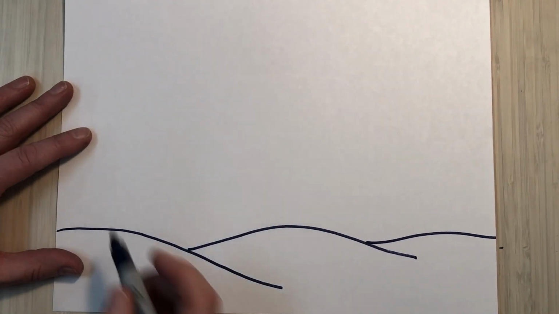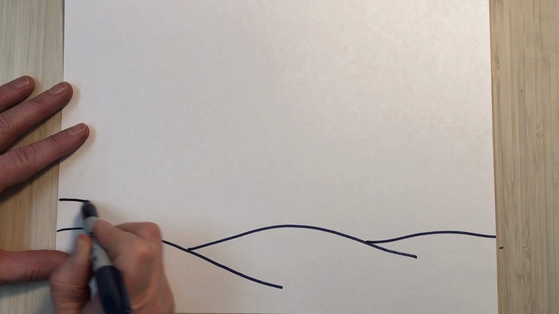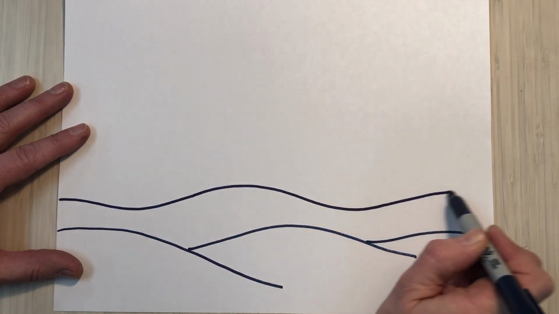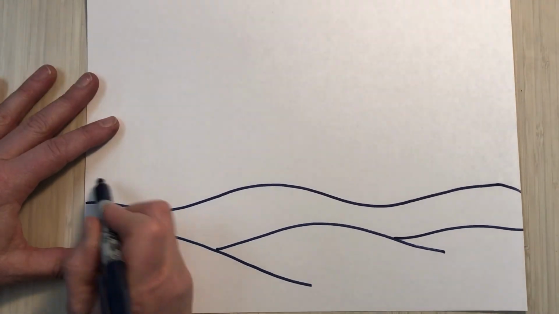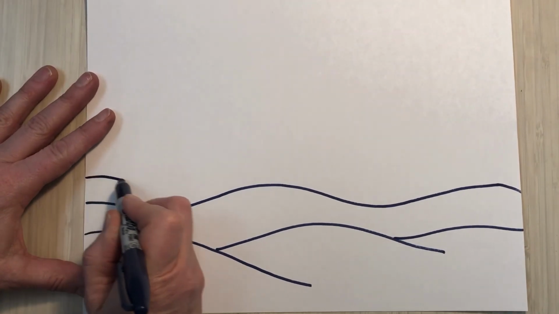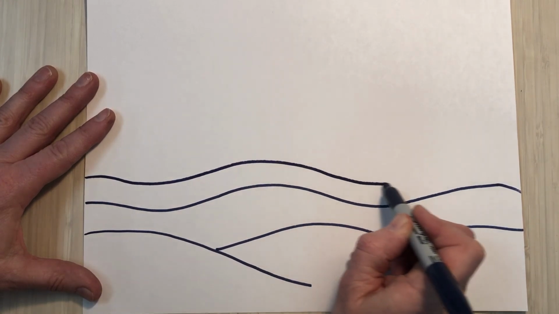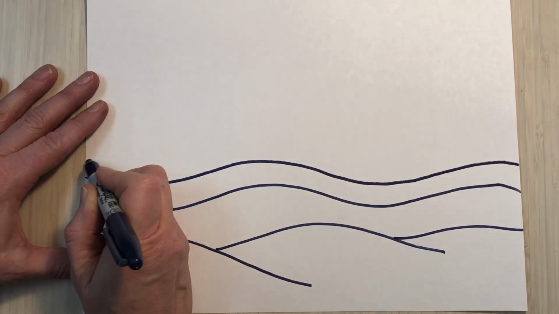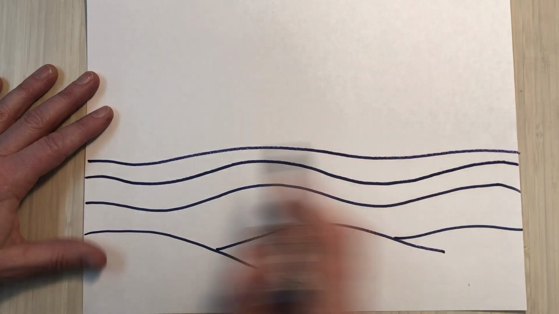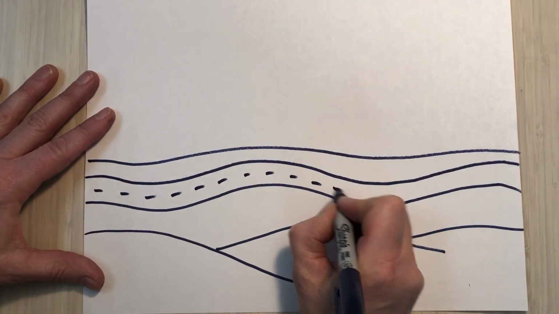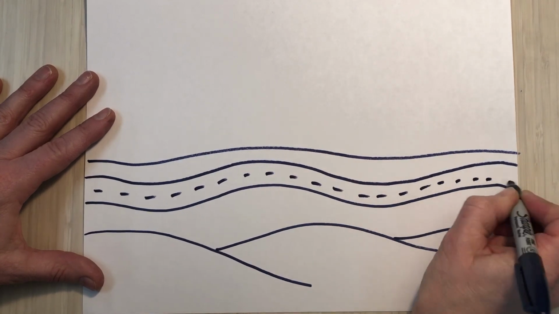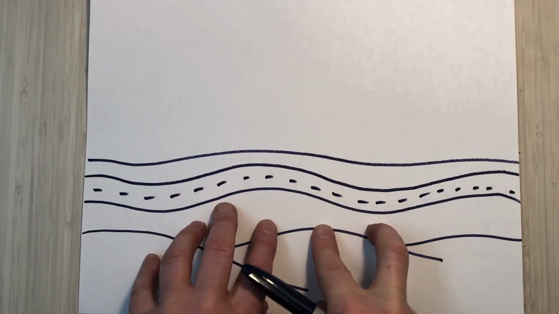And then, let me add another little hill here. Okay. So that's my foreground. That's the part that's closest to me. I'm going to add in a little road that comes across the country and maybe another little hill behind it. So this is my road. Okay, this is my foreground.